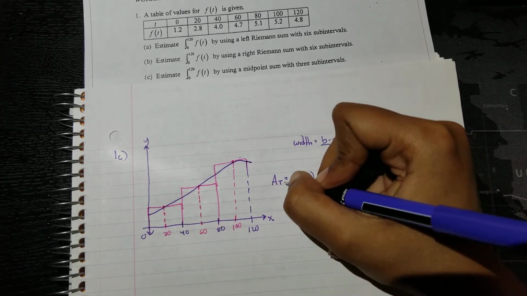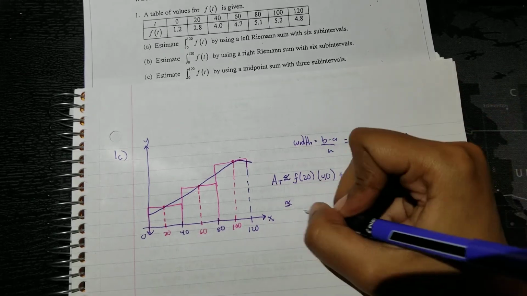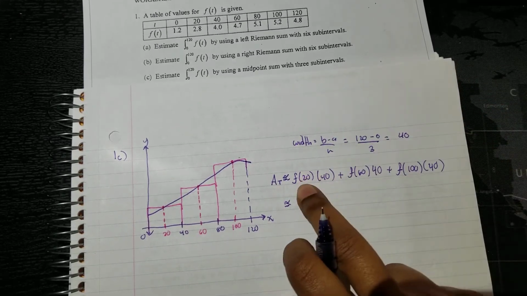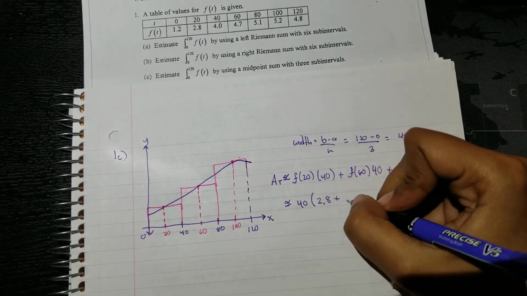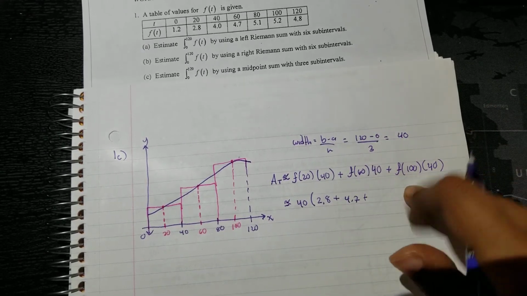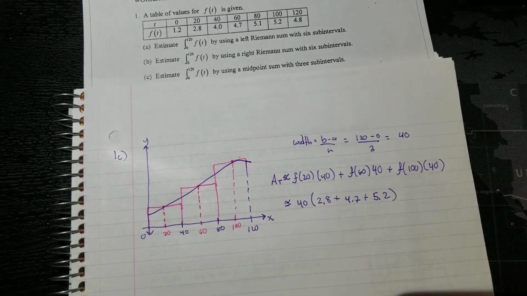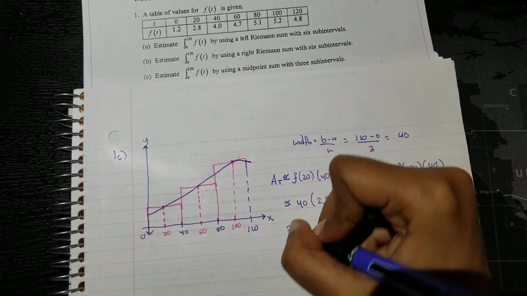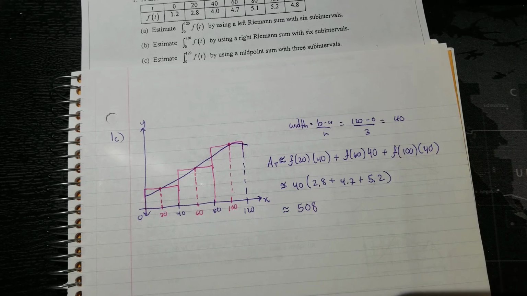And then I can just keep doing this approximation symbol because I'm estimating. So I can just factor out the 40, and I can just plug in what f of 20 is, which is 2.8, plus f of 60, which is 4.7, plus f of 100, which is 5.2. And if I were to multiply everything and simplify, I get my approximate value of 508. So this ends up being my approximate area under the curve for the midpoint sum using 3 subintervals.